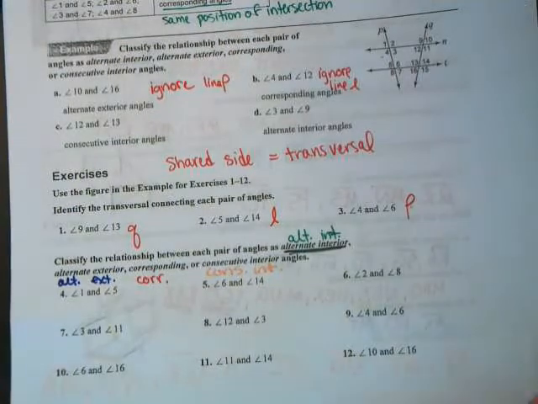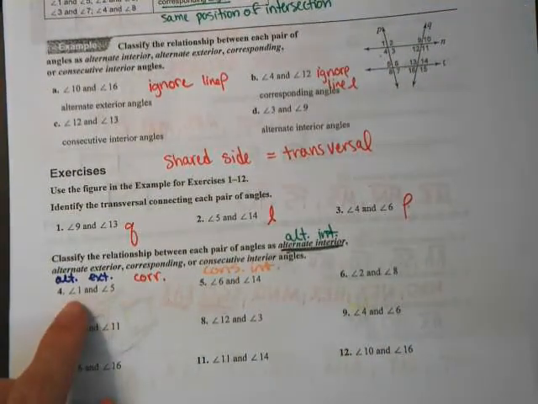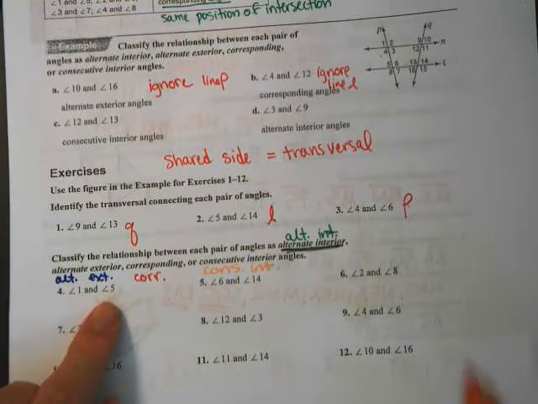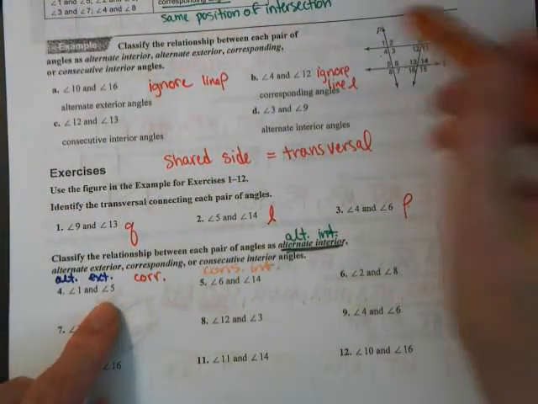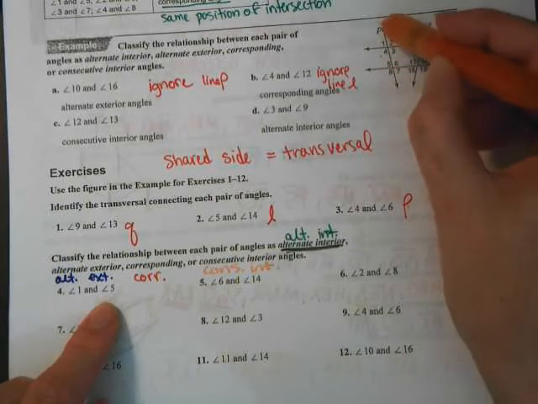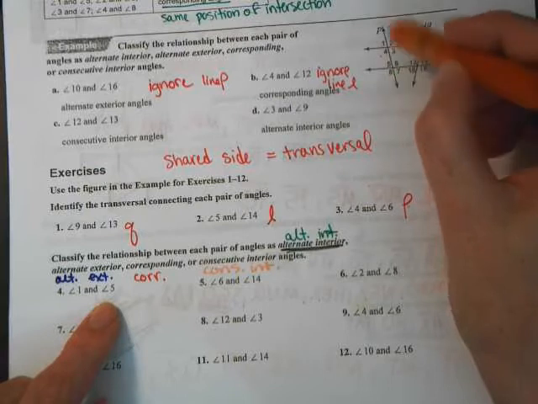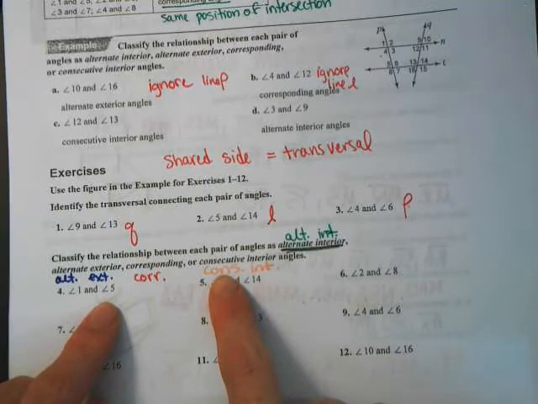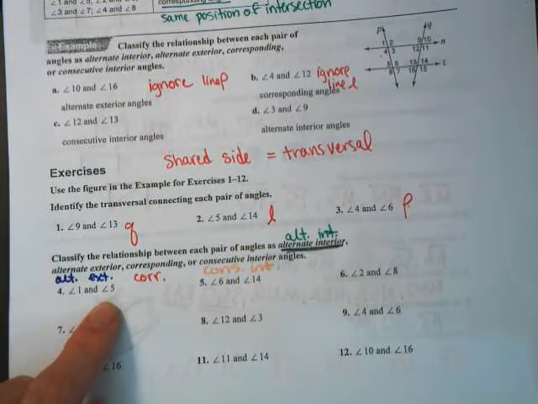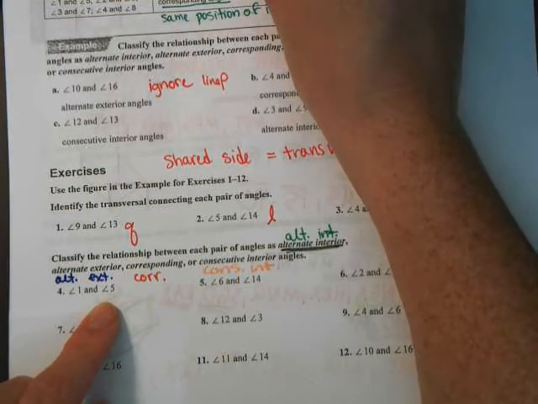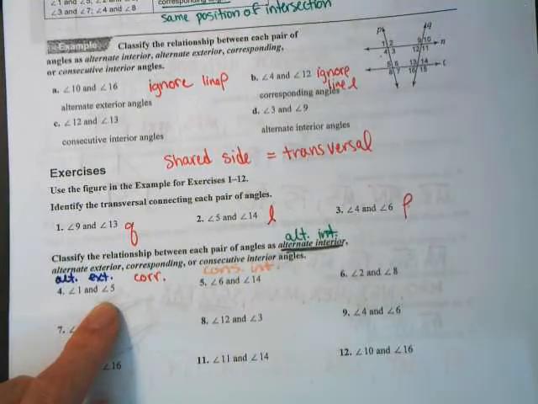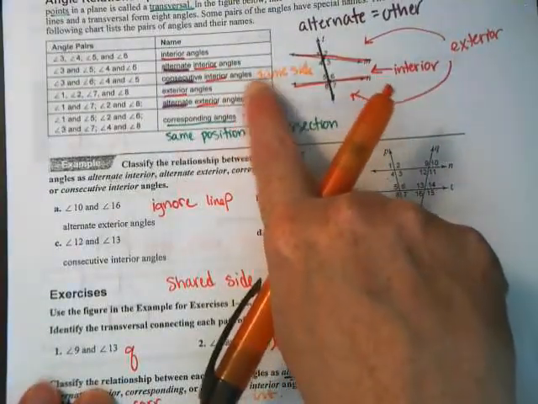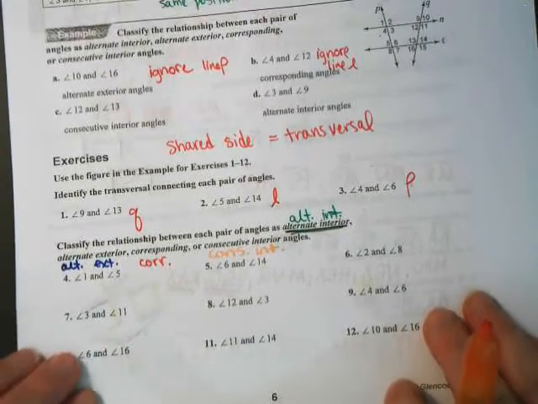Okay. So 1 and 5. So we'll look at 1 and 5. Looks to me that 1 and 5 have the transversal of P. They're on the same side, so that you might be thinking consecutive, because that's what same side means. In other books, consecutive was often called same side. So I would actually even write that up here. Same side next to consecutive, okay? Same side of the transversal is what consecutive means.